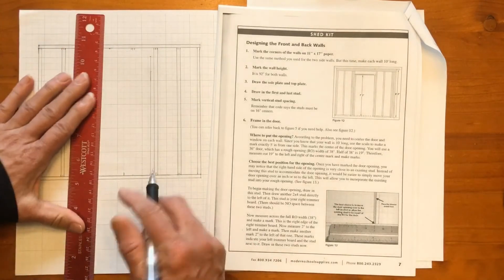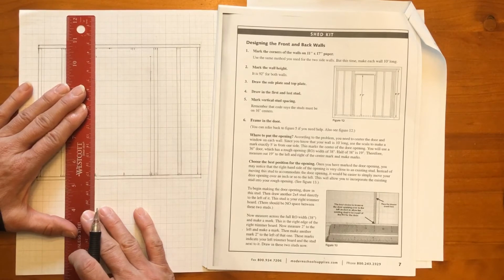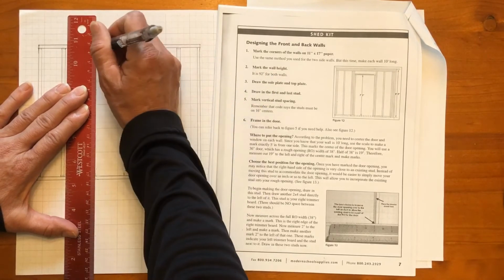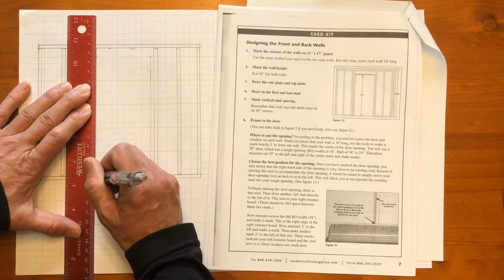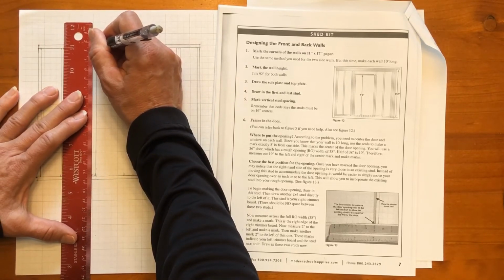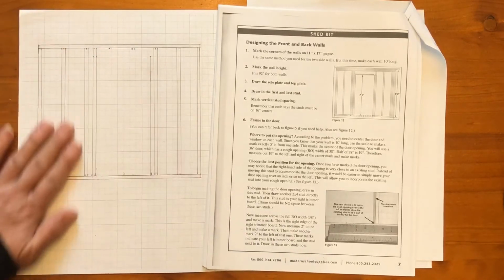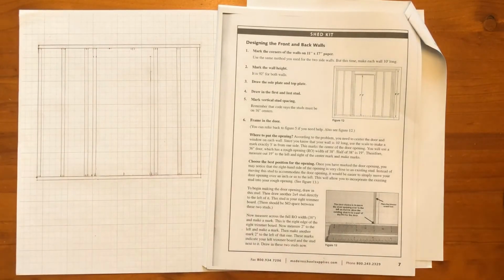I probably didn't need to erase those lines. I think I was probably okay. But anyway, just do the best you can. We're all in this together, right? Doing the best we can. And it's kind of fun. Okay, whoops, I didn't go in there. Okay, so now I have my door opening.